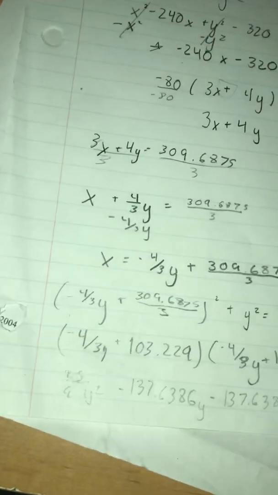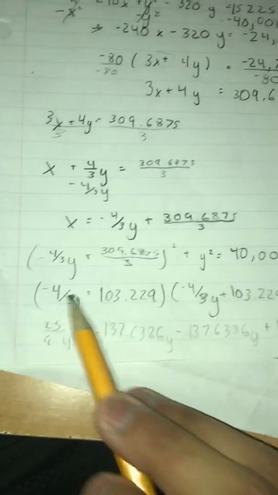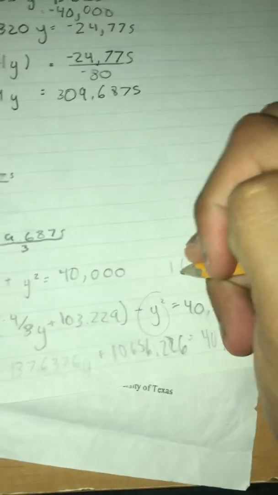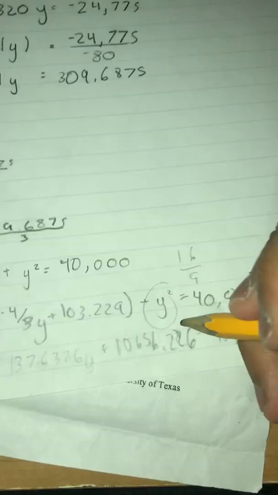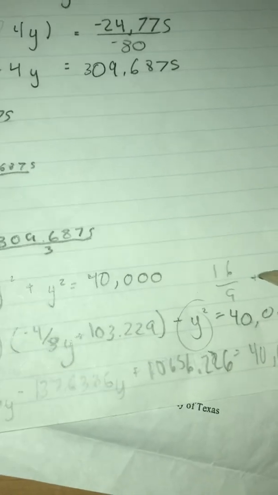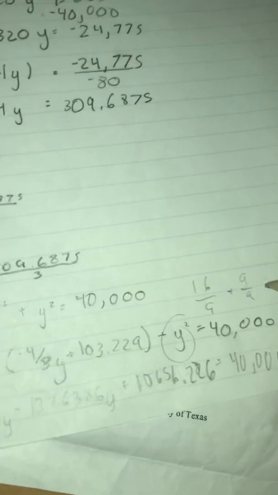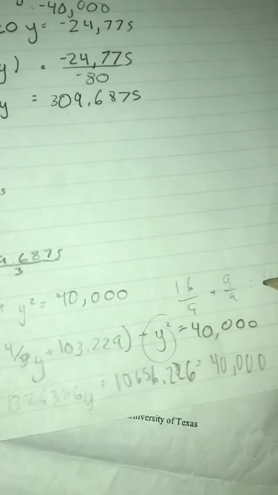So once foiling it, you would originally get 16 over 9, but you have to account for this y squared here, which is really just another 9 over 9, which would become 25 over 9.